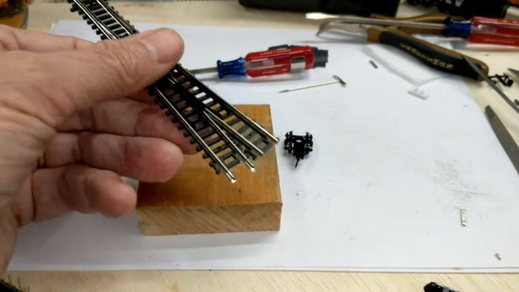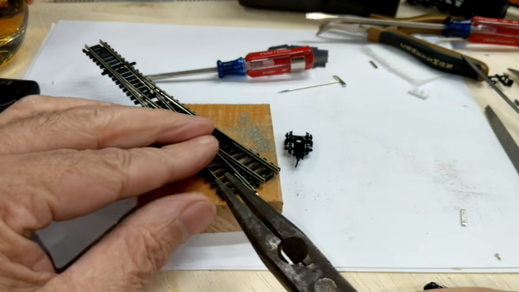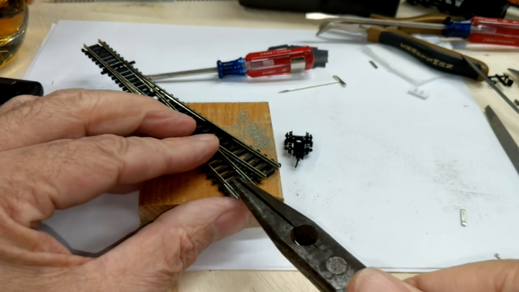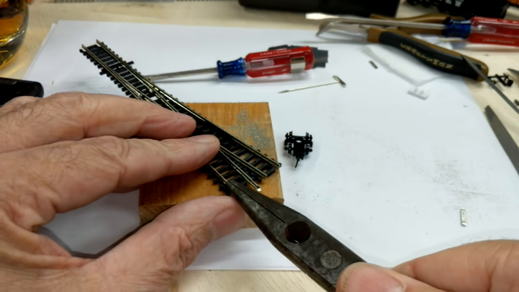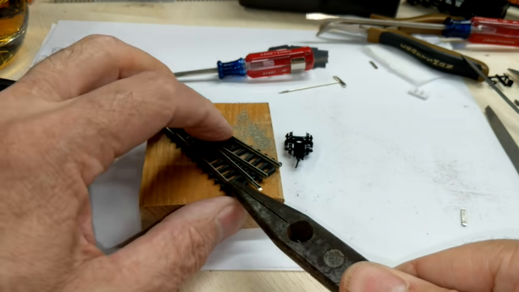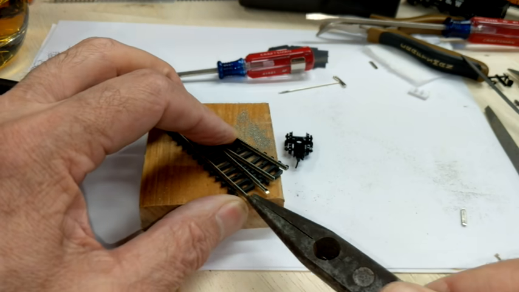Now grasp the rail with a pair of pliers and gently pull straight out. If you wiggle it or twist it or pull to one side, you can easily break the plastic spikes and then the turnout will be ruined.